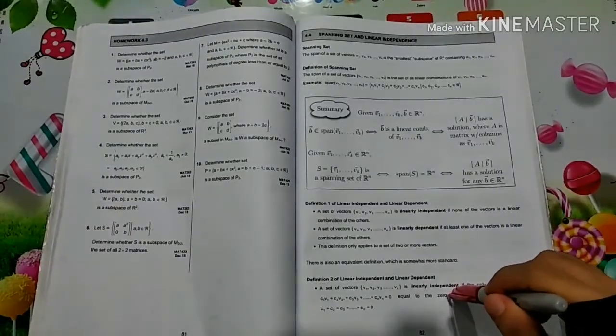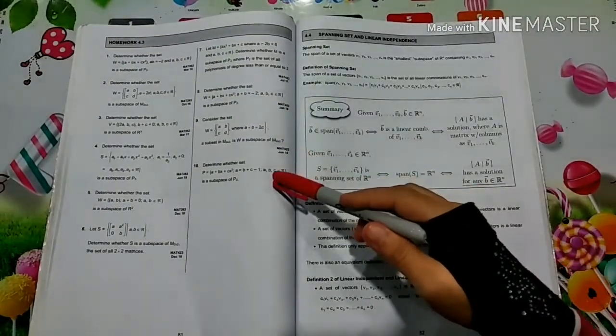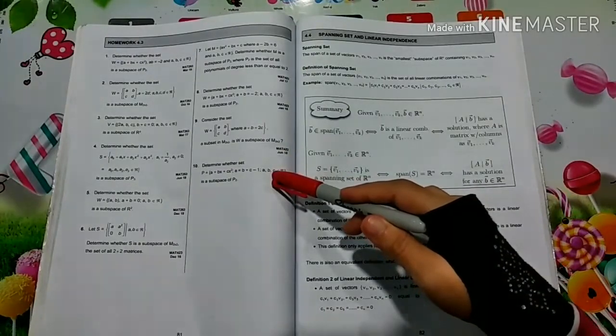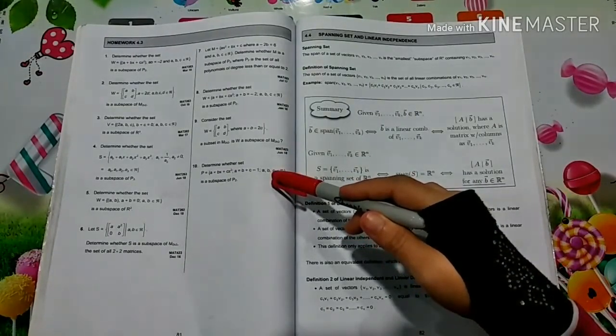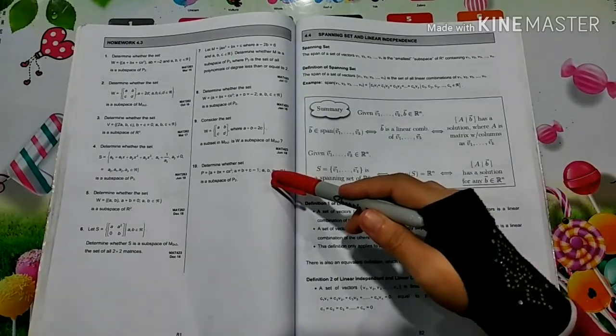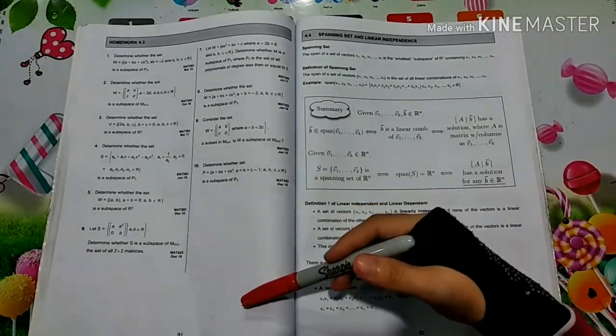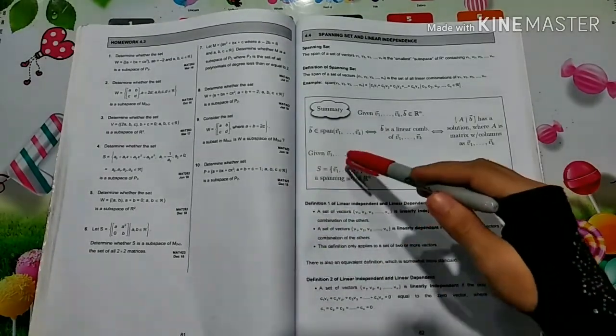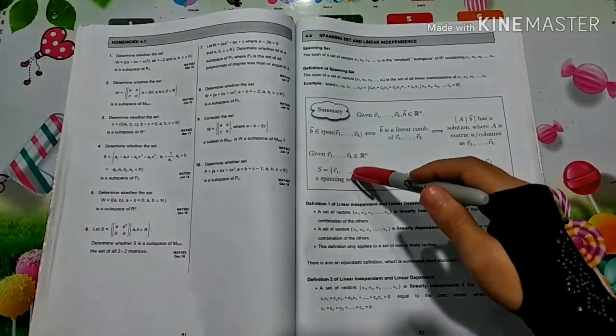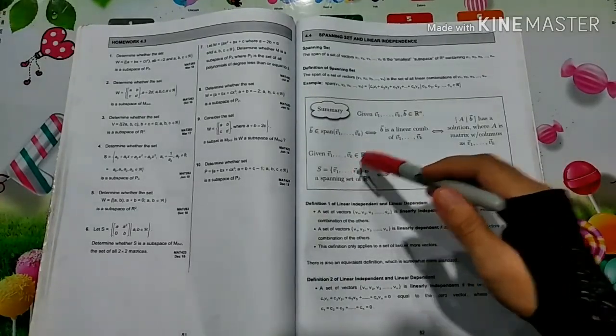As your practice, I want you to solve all the exercises, homework 4.3, page number 81, before we proceed to the next subtopic, spanning set and linear independence.